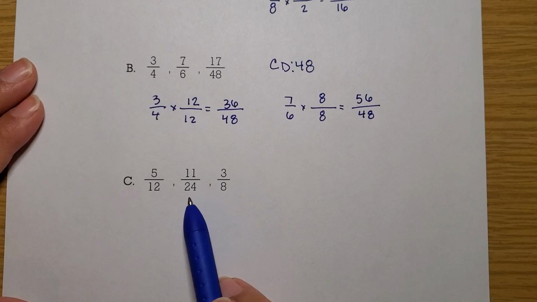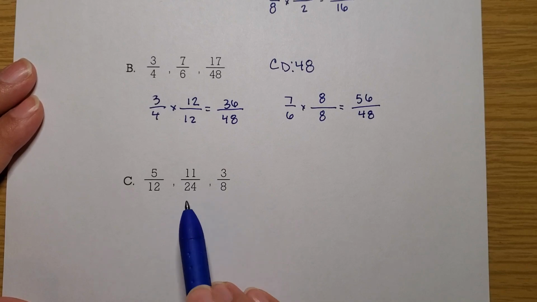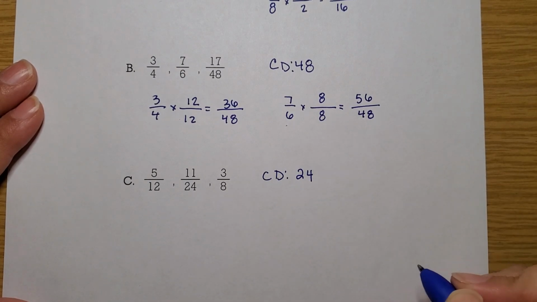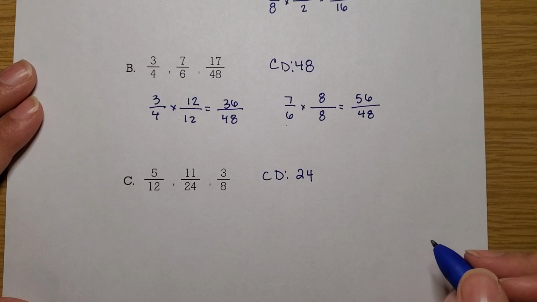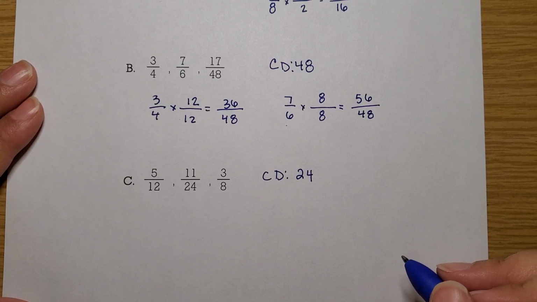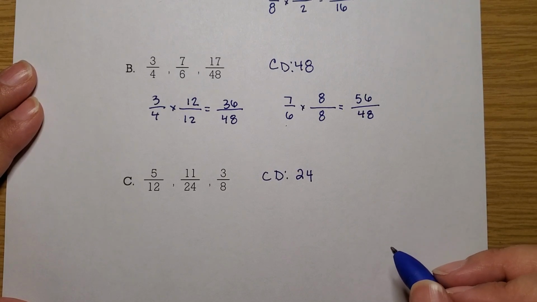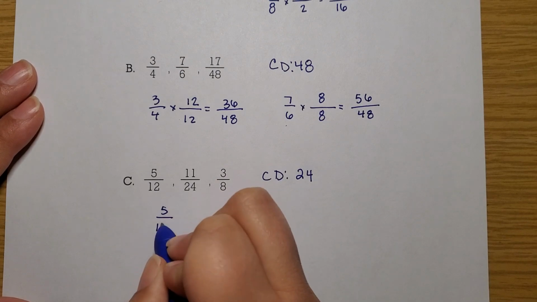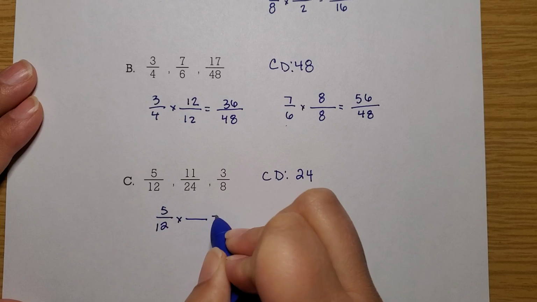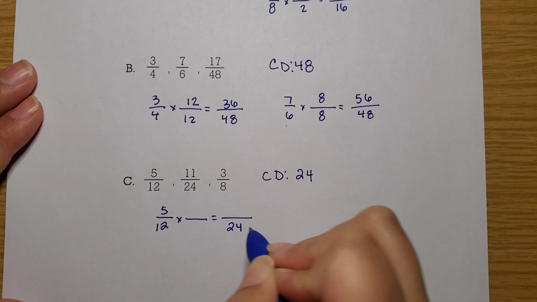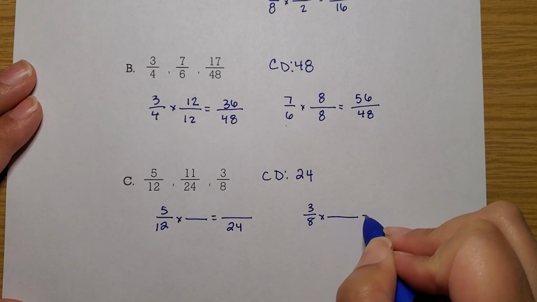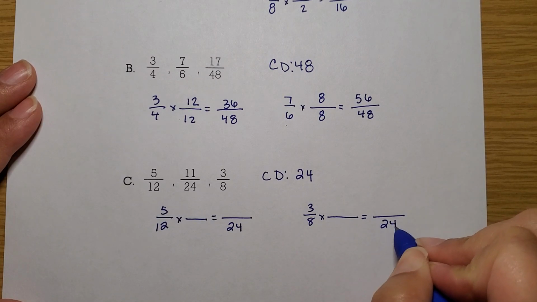And does 8 go into 24? Yeah, it goes in 3 times. So that means a good common denominator is going to be 24. So we can rewrite those fractions that didn't have a denominator of 24 so that they have a denominator of 24. So I've got my 5/12 times something going to give me 24ths, and 3/8 times something is going to give me a denominator of 24ths.